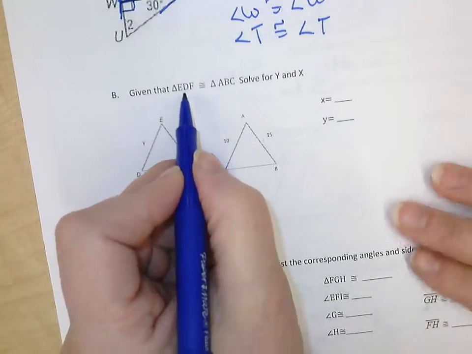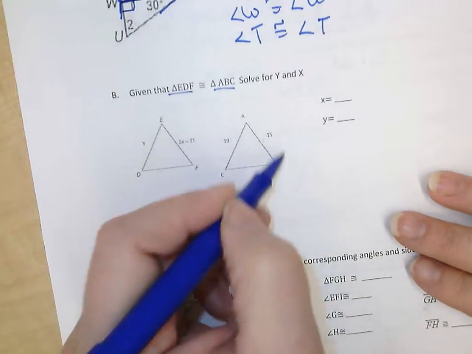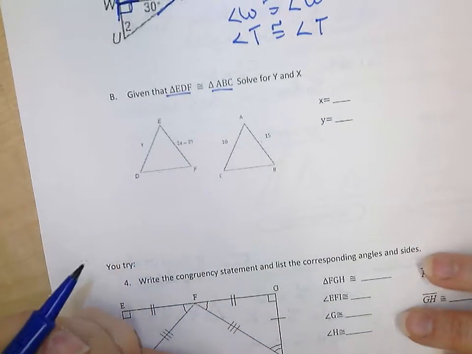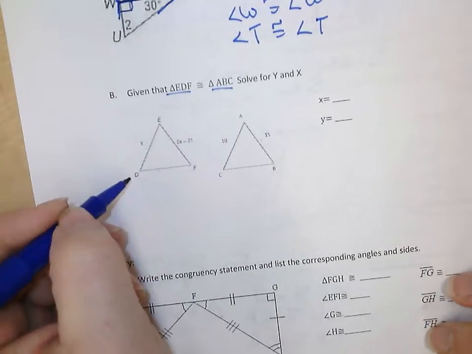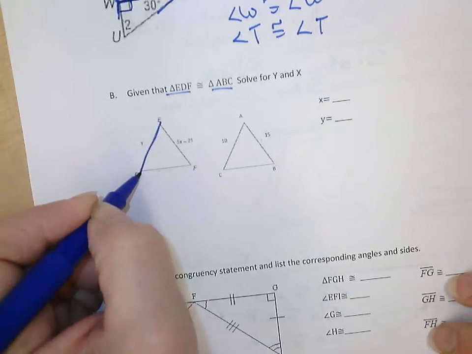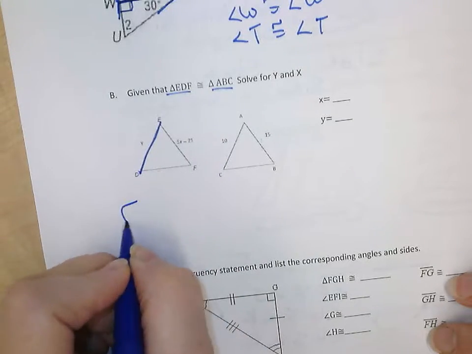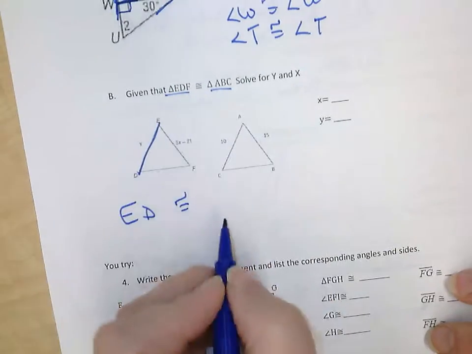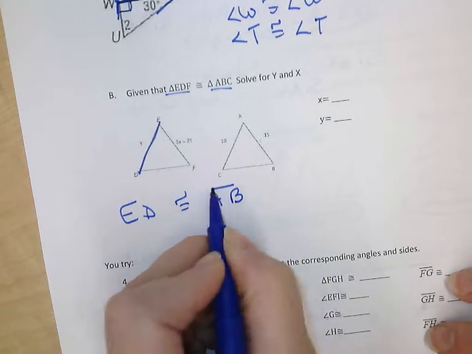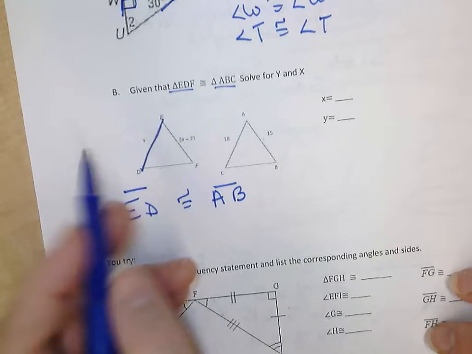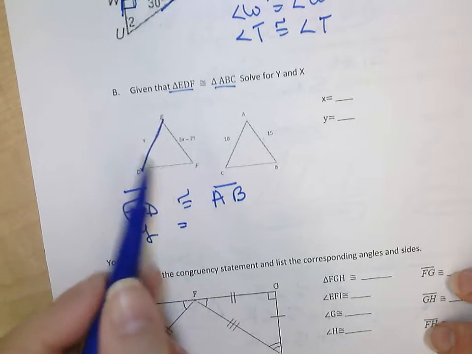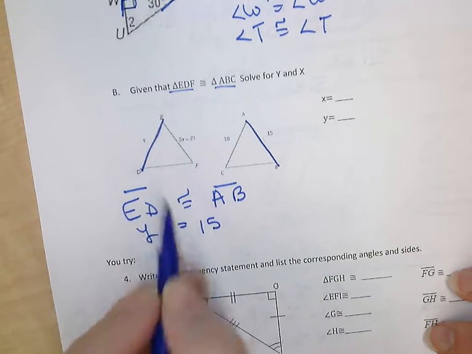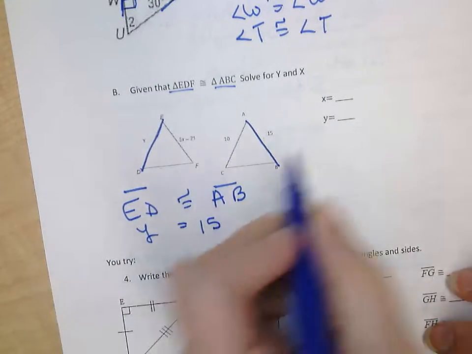So looking at this one right here, in our congruency statements we are given nothing about the angles. We're given everything about the sides. So it's a little trickier. Let's look at here. We have ED right here. ED is the first two, right? So that is congruent to the first two right here, AB. So if ED is Y, that is equal to AB, which is right here, 15. So Y is 15.